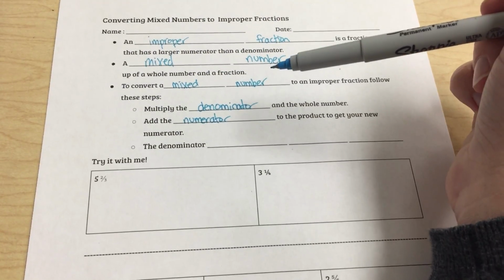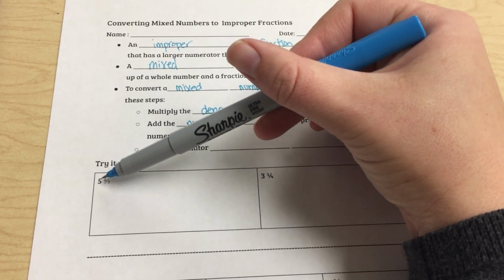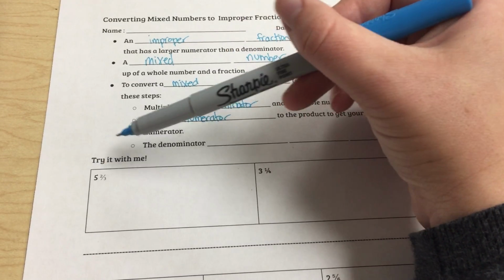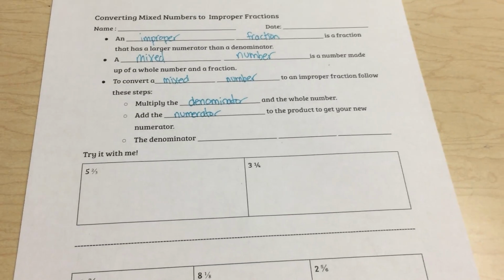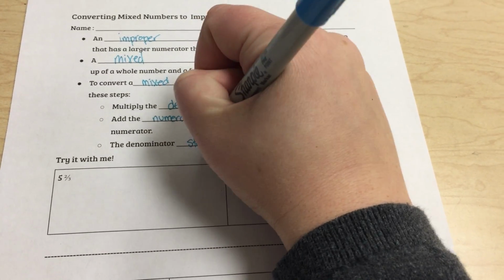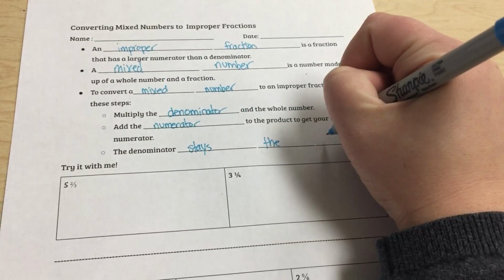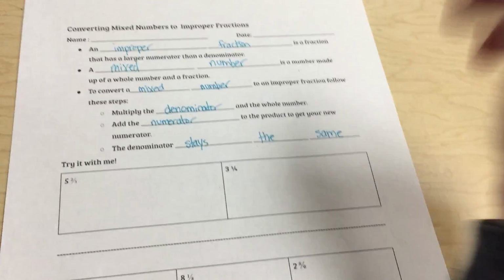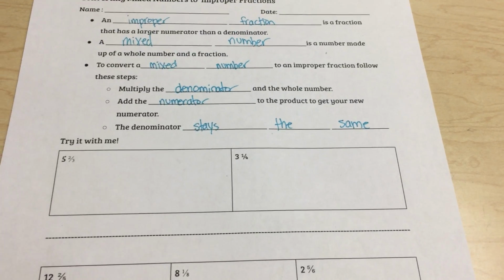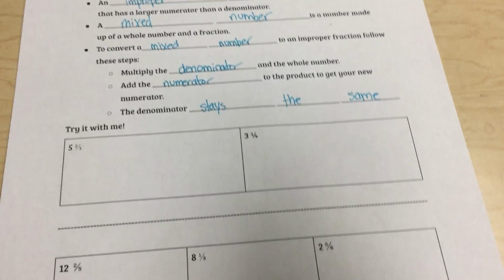So we're going to multiply the denominator by the whole number and add the numerator, and you're going to get a new numerator. And as always with fractions, the denominator stays the same. And I shouldn't say as always. I should say as often happens, the denominator is going to stay the same. So we're going to try this one together.